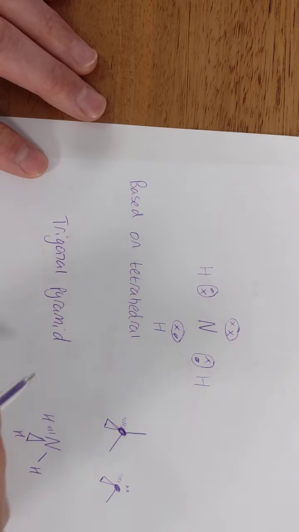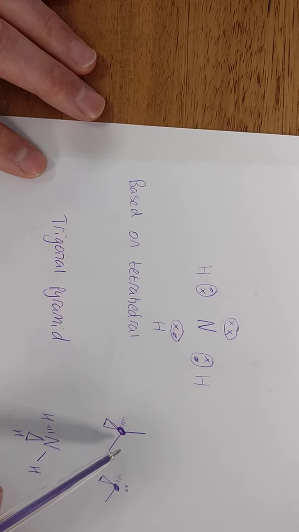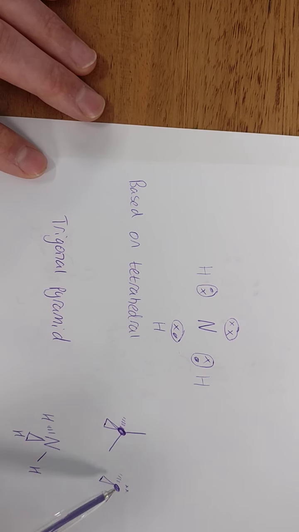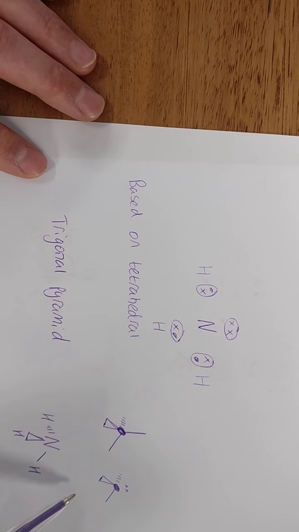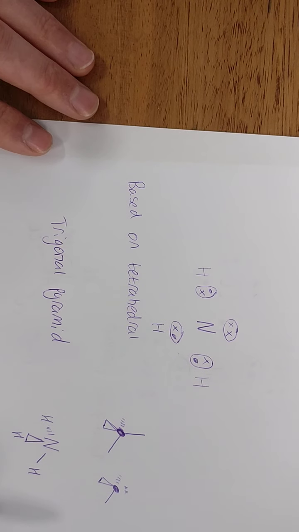So it's based on tetrahedral, it's based on a shape with 4 areas of electron density, but because one of those isn't a bond, because one of them is a lone pair, the shape we end up with is a trigonal pyramid.